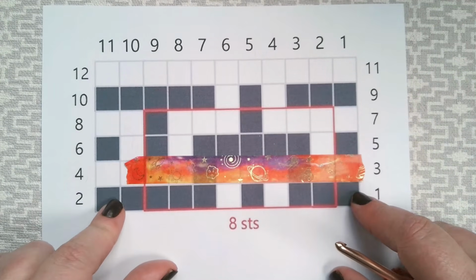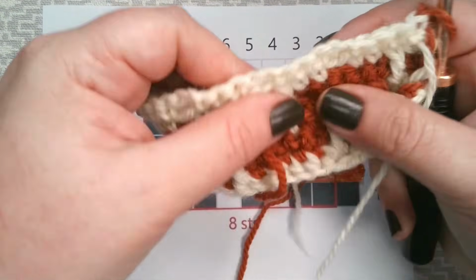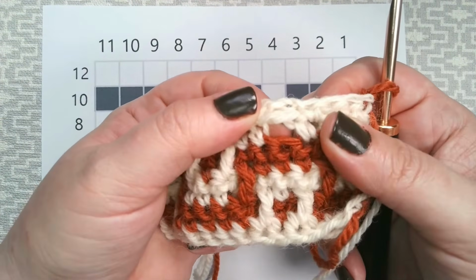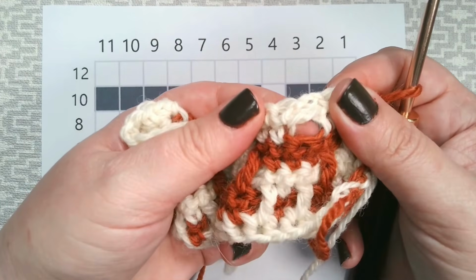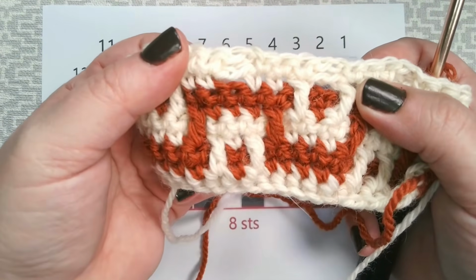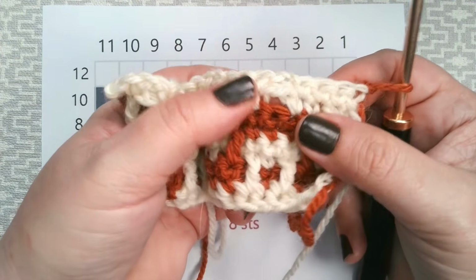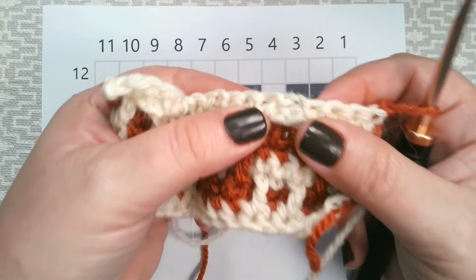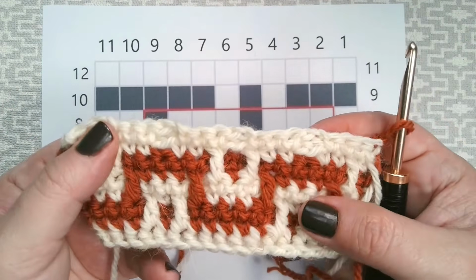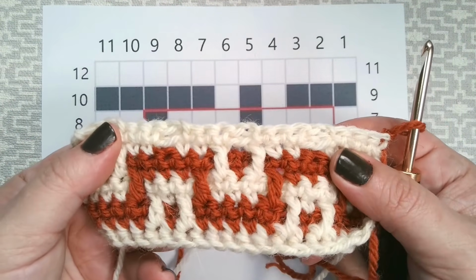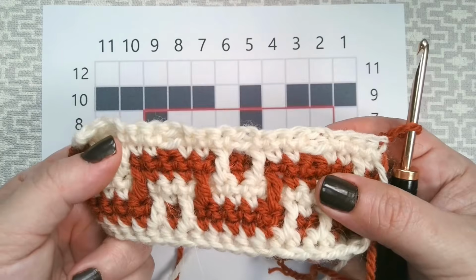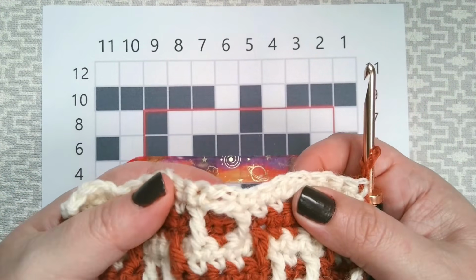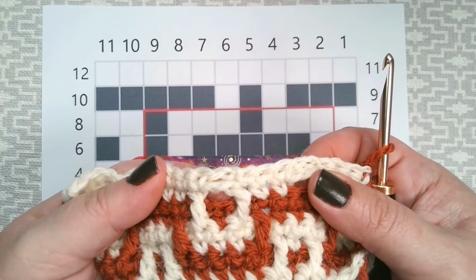So what you have to do is look at where you have your chain spaces. Every chain space in Inset Mosaic Crochet has to have a treble in front of it. Otherwise, it will be just gappy spaces, and that's not what we want. So the easiest way to see where we have to place our trebles, UK doubles, is in front of those chain spaces that we have already created.